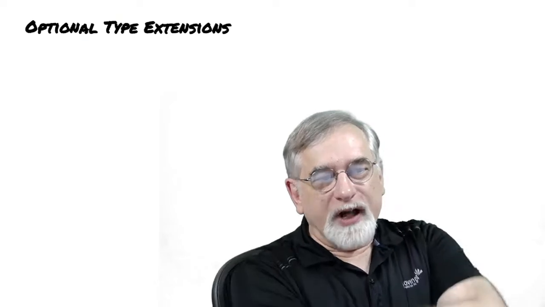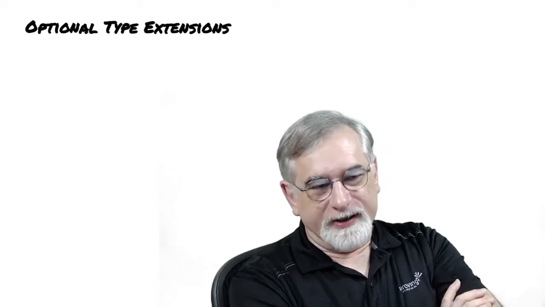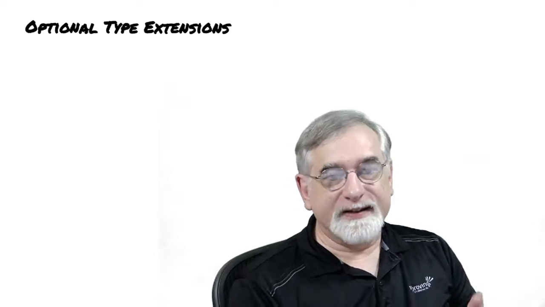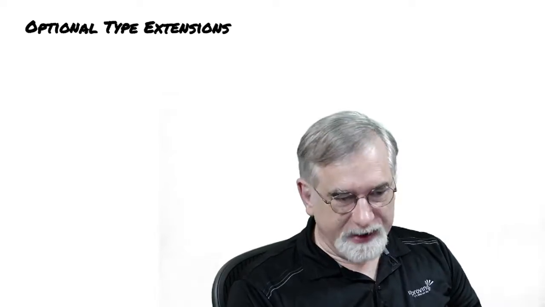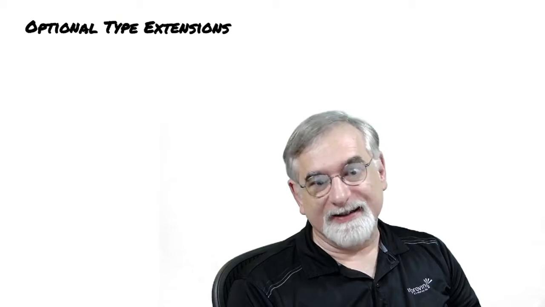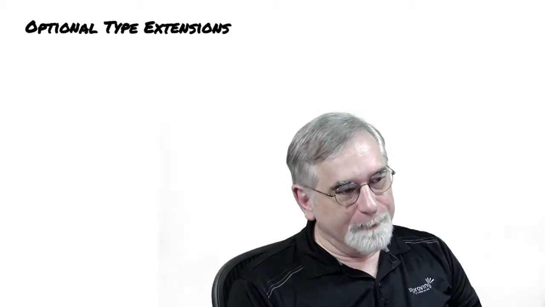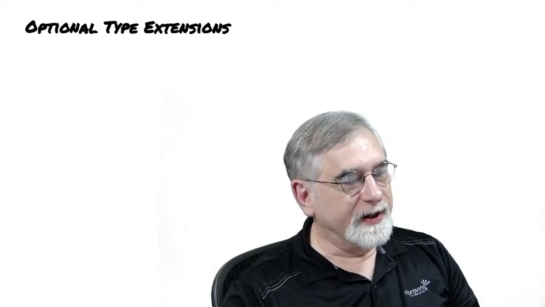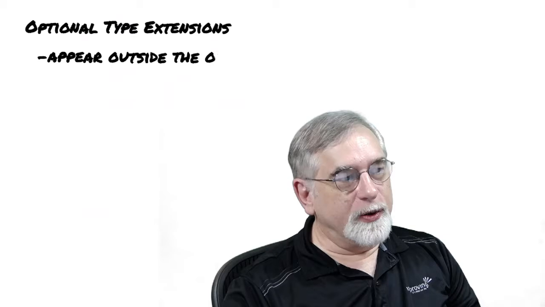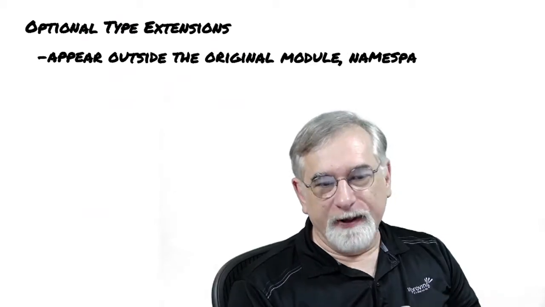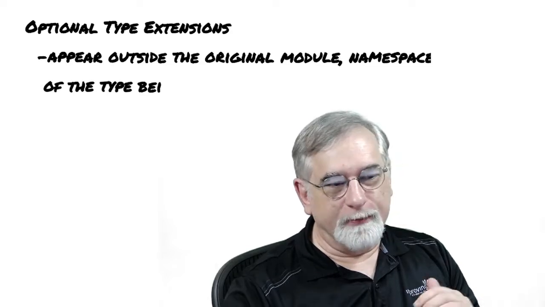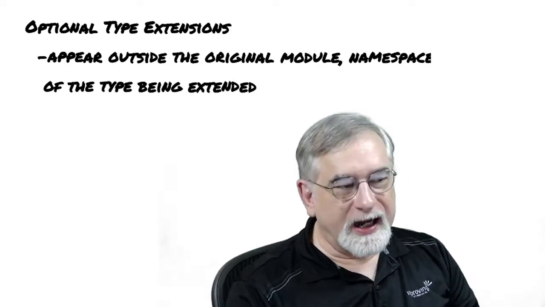So we're going to use optional type extensions. Optional type extensions are actually fascinating. In C#, if you're familiar with C#, you have extension methods. F# has those too. This is not them. Optional type extensions are interesting because you get to add them to somebody else's code. So they're outside of the module or namespace or assembly of the type that you're extending.